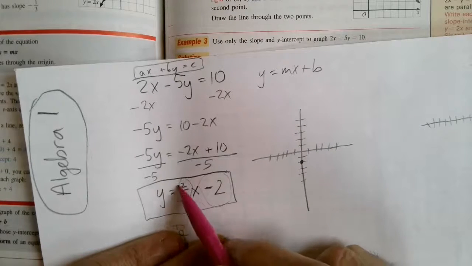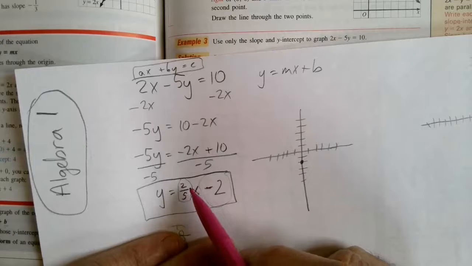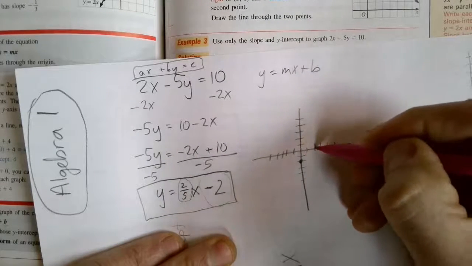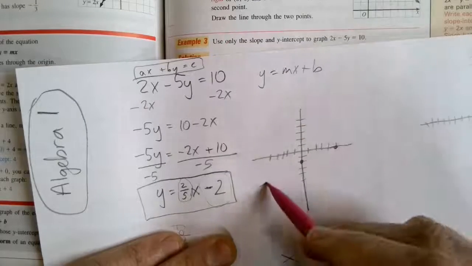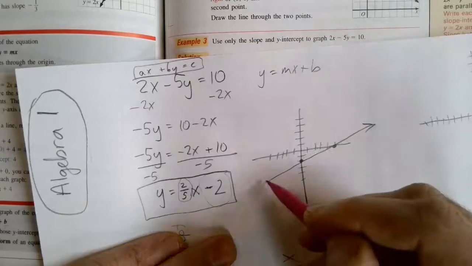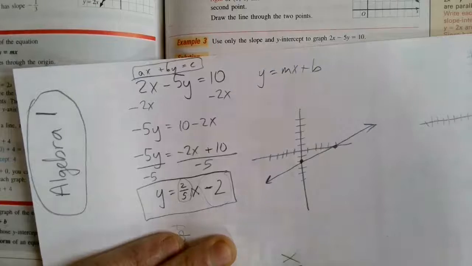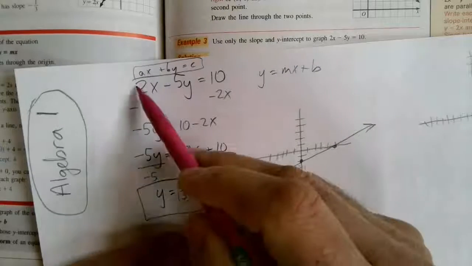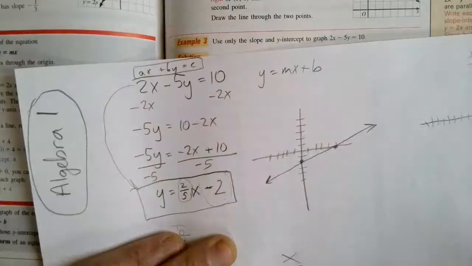Then I look at my slope, and I'm going to go up 2, 1, 2, and over 5. 1, 2, 3, 4, 5. Now I have my line, and I graphed it only using the slope and the y-intercept. I had to transform the equation first. Okay, see how that works?